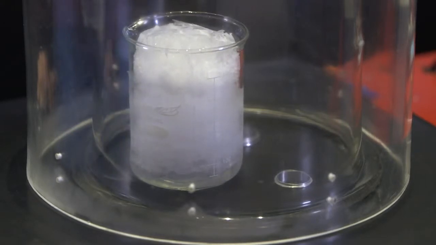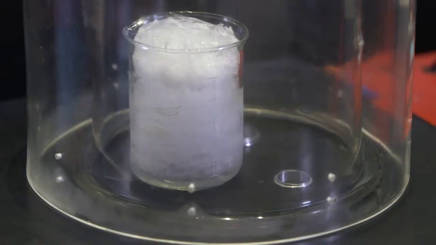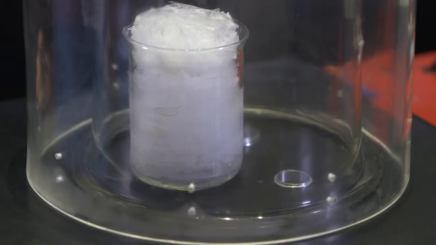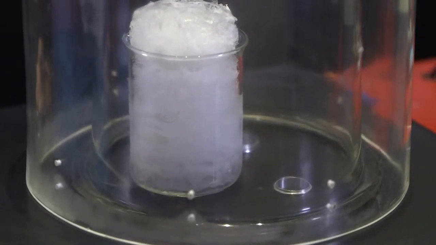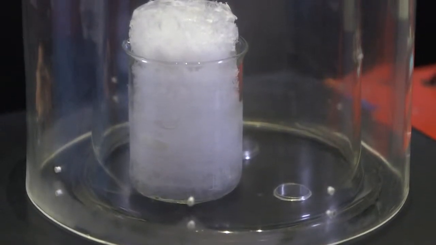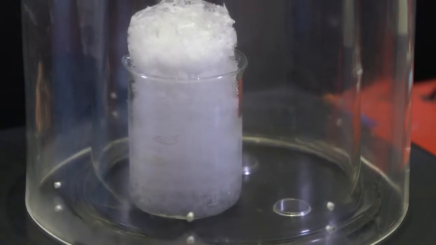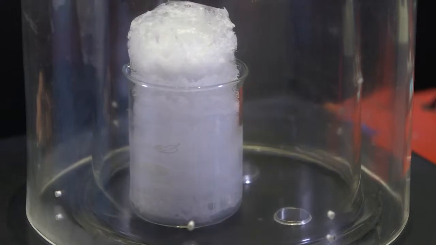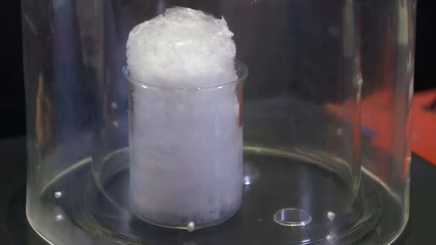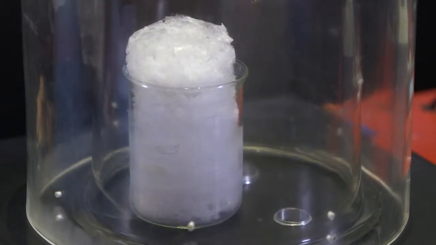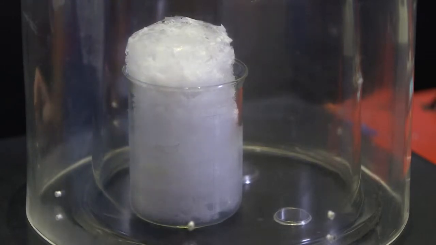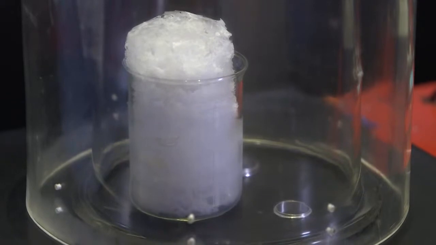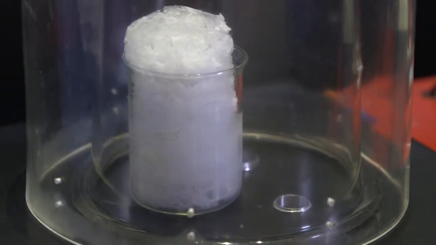The boiling liquid below is pushing the sponge of solid nitrogen up. And now you're among the few people on Earth who've ever seen nitrogen in all three of its forms.